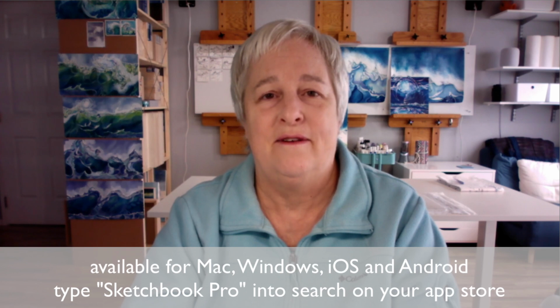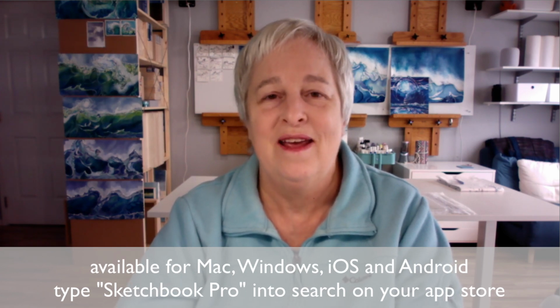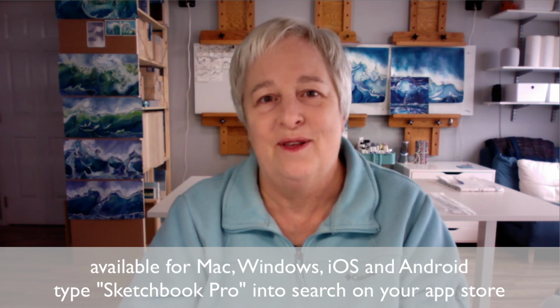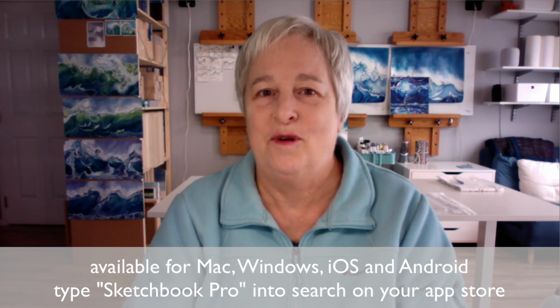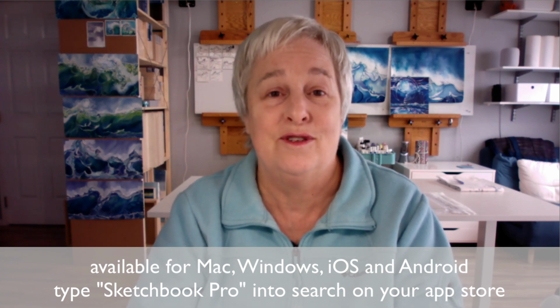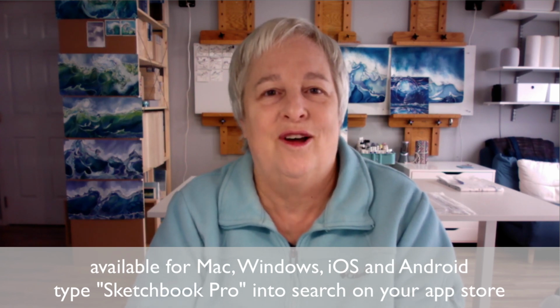Sketchbook Pro is a free app for Mac and Windows, iOS and Android. So all you have to do is go to where you normally download your apps and type Sketchbook Pro into the search box, and you'll find it there as a free download. So it should be available to pretty much all of you.